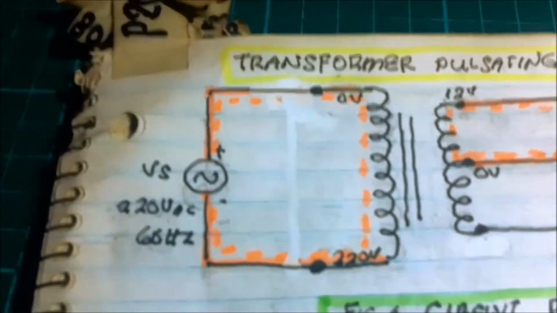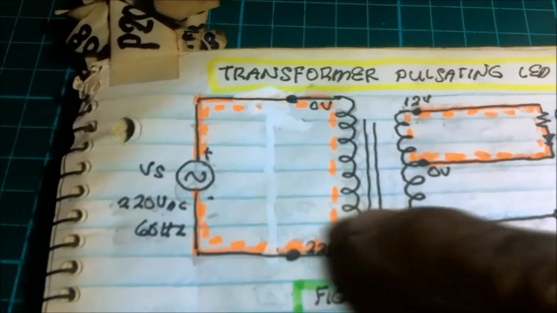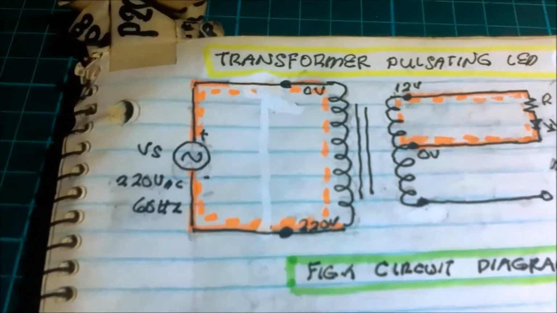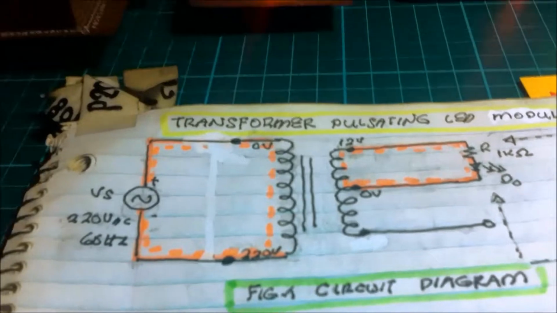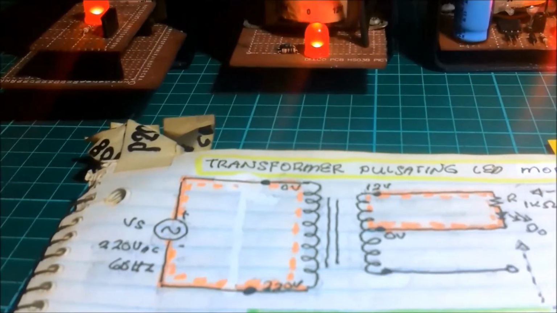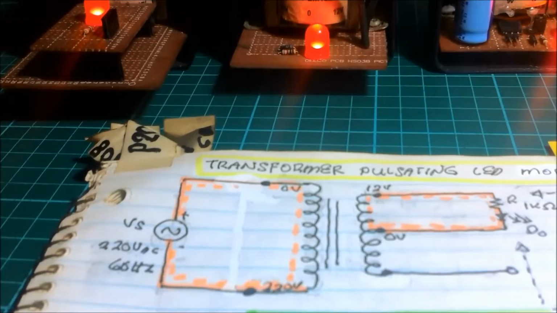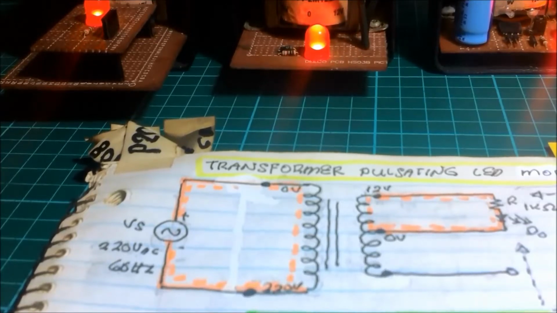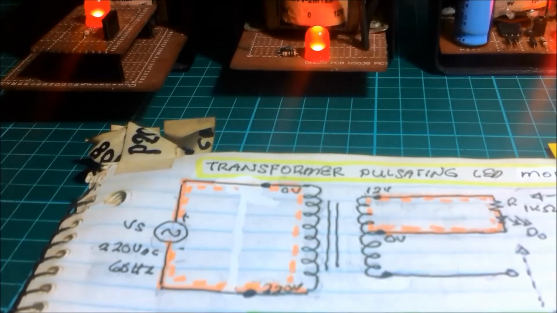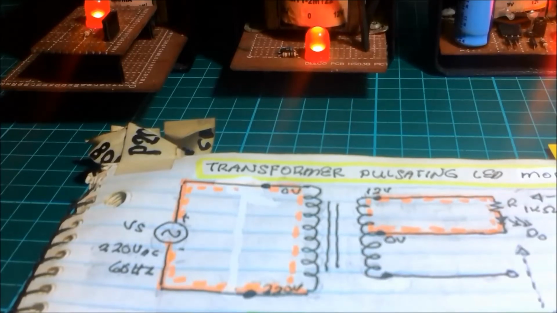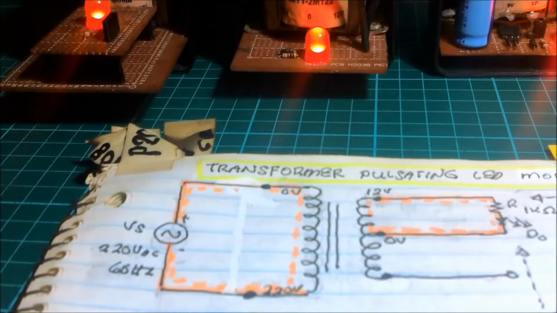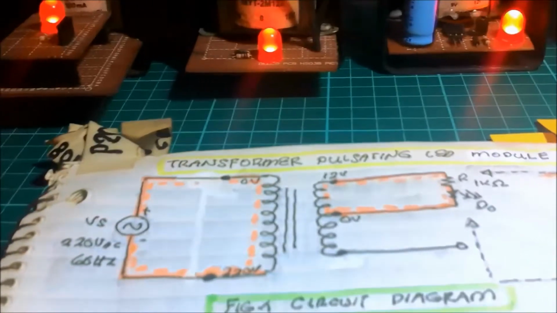So this is the circuit diagram. I have the transformer. Let us now see the circuit.